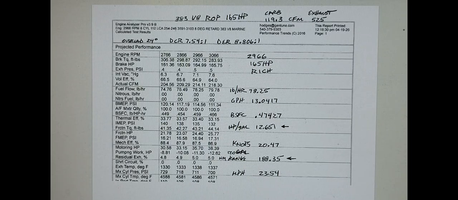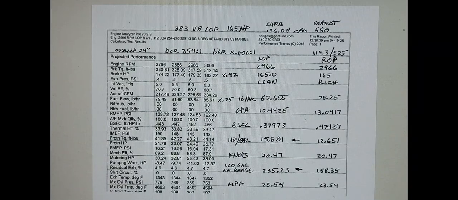Based on that, I've got 12.65 horsepower per gallon, and I've got a range of 188.35. Here we have a lean to peak operation for 165 horsepower. Now, in order to get lean to peak, you have to actually make more horsepower than you need, and then you multiply it by 0.92 because you lose 8%. So you take 179.35 times 0.92 is 165 horsepower while it's running lean. You do the same thing with the fuel consumption.